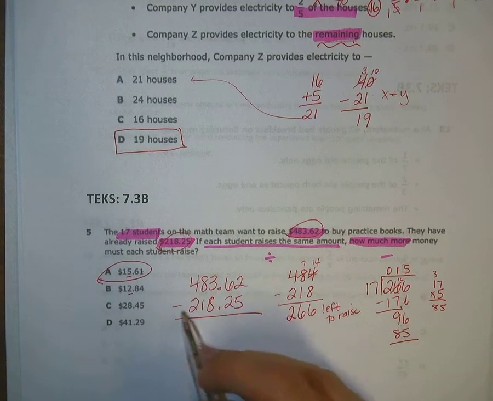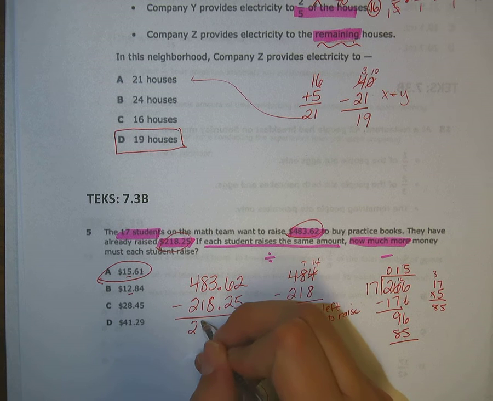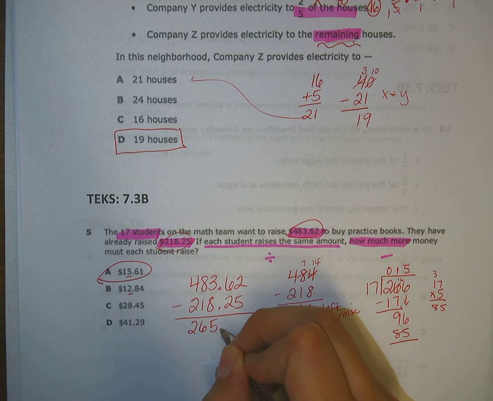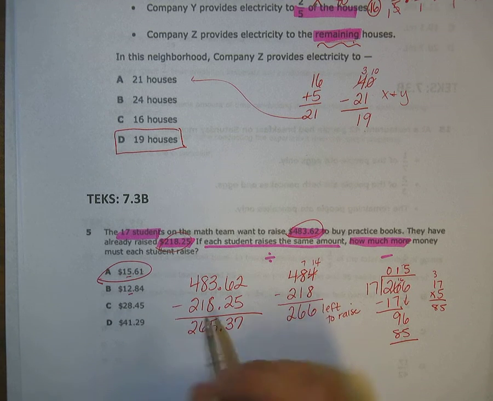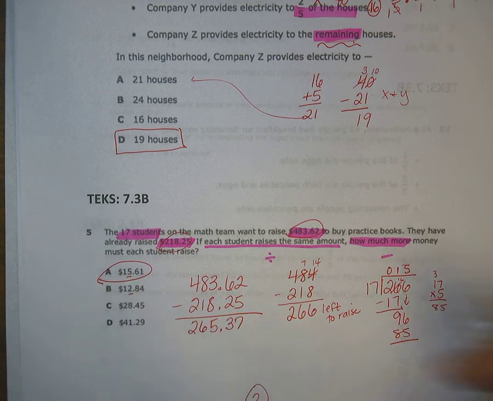If you're concerned, and maybe you already solved this, and you solved exactly, you would have gotten 265 with 37 cents. Then this divided would have given you exactly the $15.61.